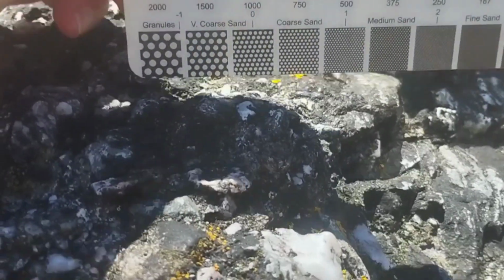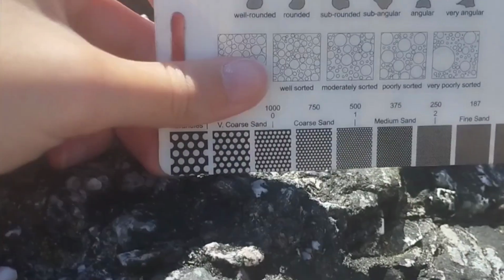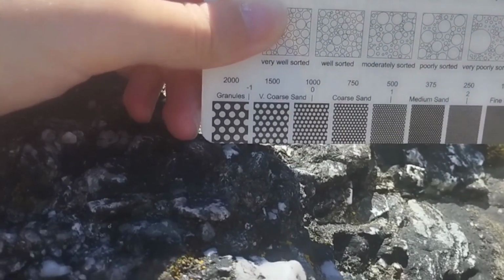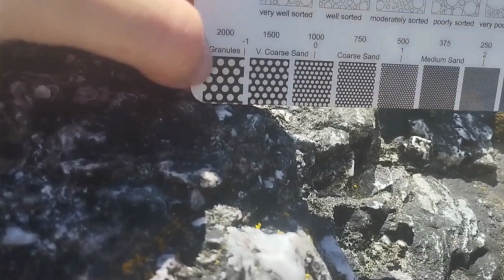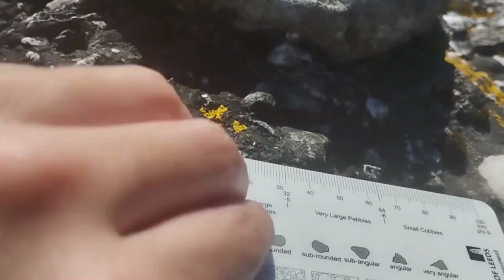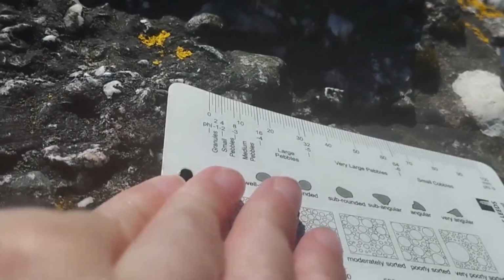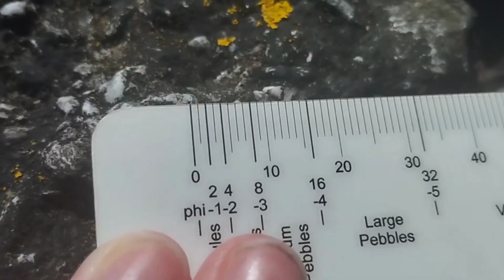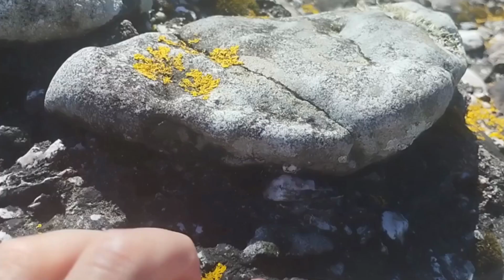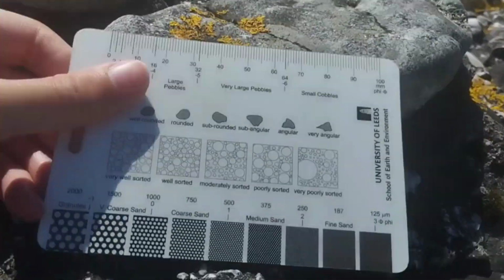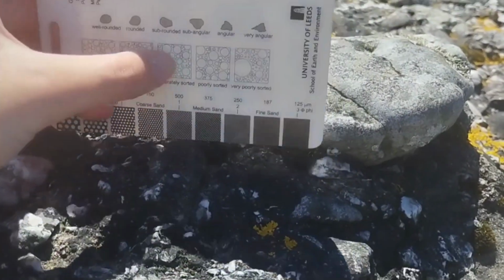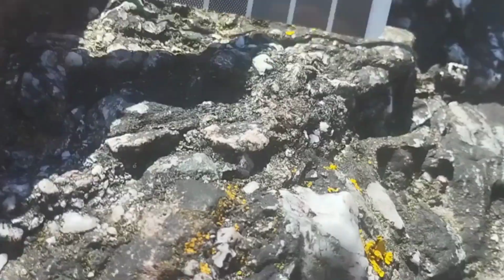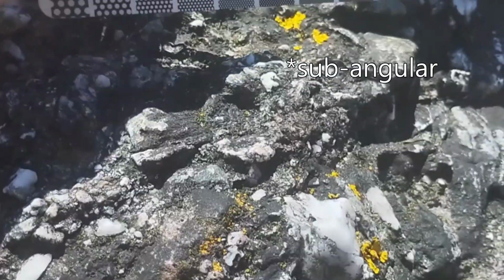Now, you'll notice immediately from the grain size cards that our grains here are over 2 millimeters, as they are larger than these white dots right here. So we actually might want to use our chart at the top to measure them. You'll notice, for example, this one right here is about 5 or 7 millimeters, whereas this one is about 15 centimeters. You'll also notice from the chart that we've got a pretty poorly sorted amount of clasts here, and on average they're about angular or sub-rounded.